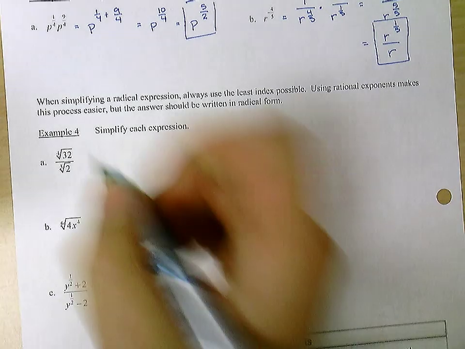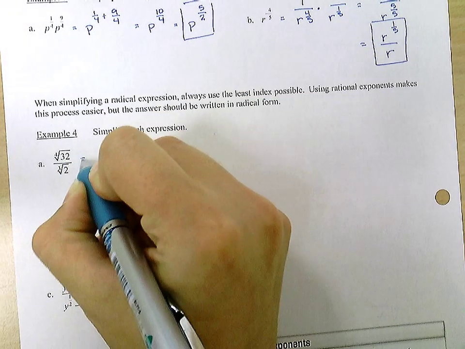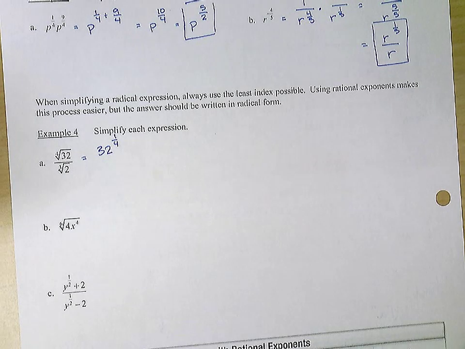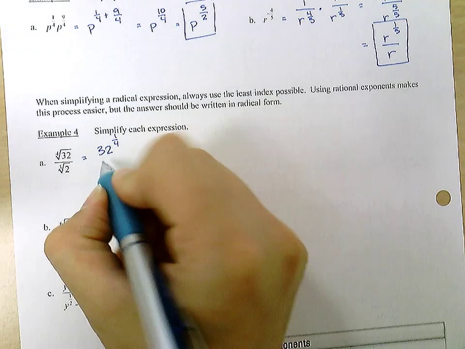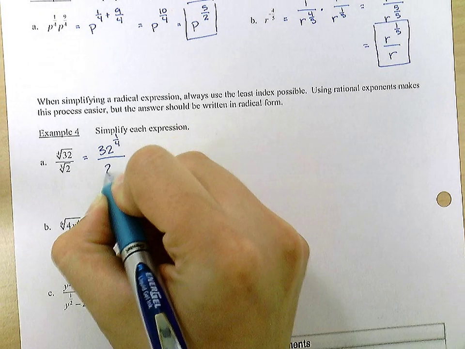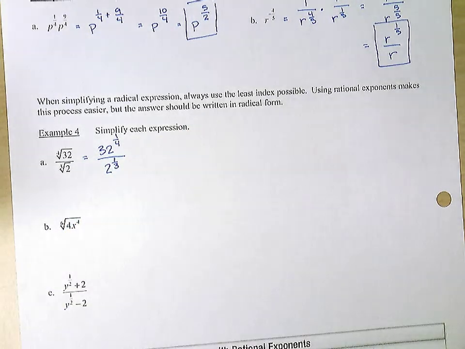But I can now change this to rational exponents and it makes it a little bit easier. So I can write this fourth root of 32 as 32 to the 1/4 power. Same thing with this 2 in the denominator. I have the cube root of 2. I can write it as 2 to the 1/3 power.